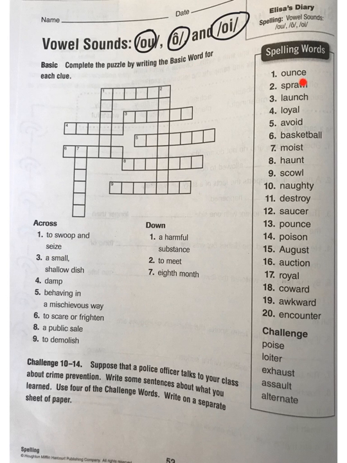Is it ounce, sprawl, launch, loyal, avoid, basketball, moist, haunt, scowl, naughty, destroy, saucer, pounce? Well, wait a second. Our clue is to swoop and seize, and that would be pounce. So one across we would put in pounce.